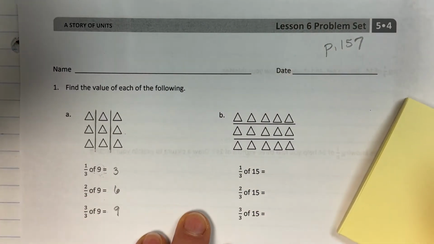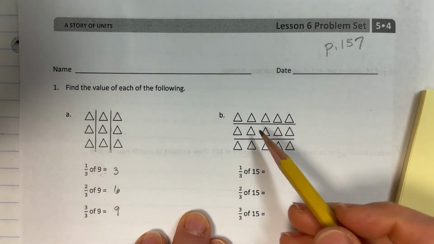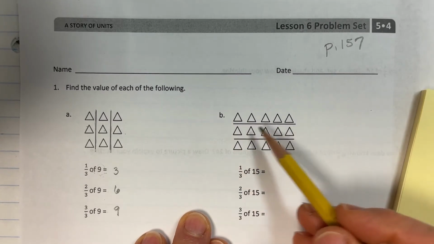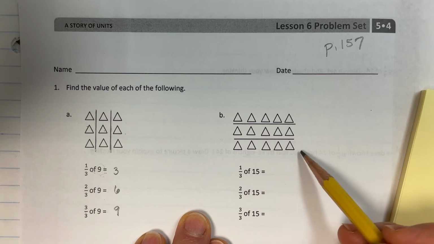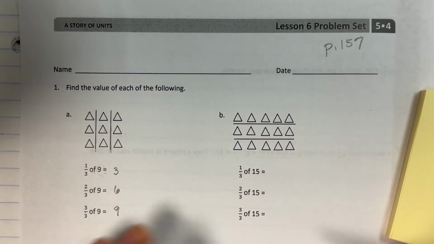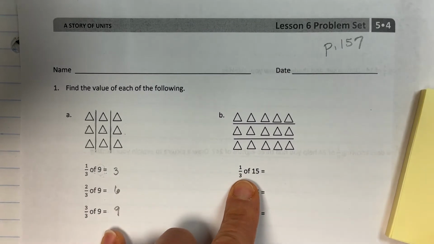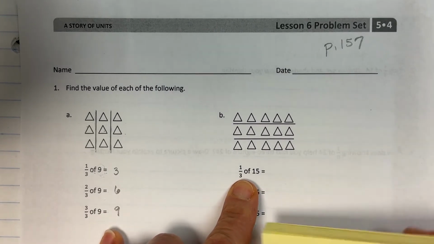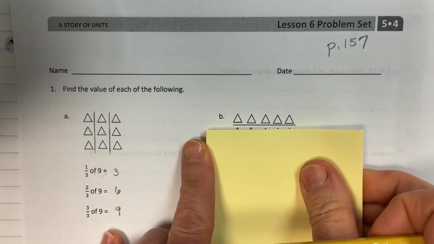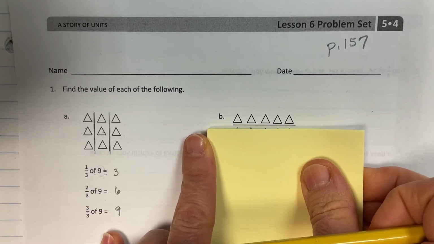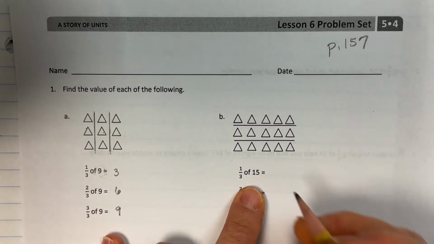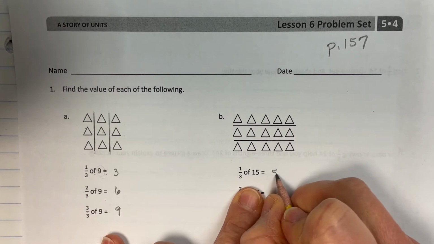If you look at part B, notice that I see 3 sets of 5, 3 groups of 5. So there are 15 triangles here. Okay, well, notice 1/3 would be 1 of the groups. Okay, so that would be just that first group. How many are there? 5. So 1/3 of 15 is 5.